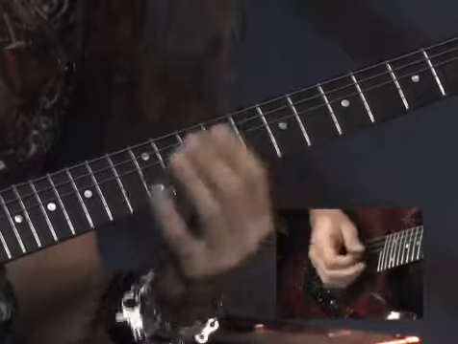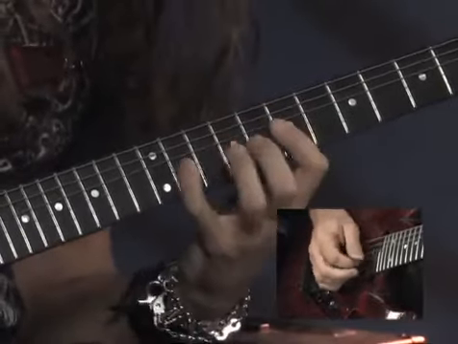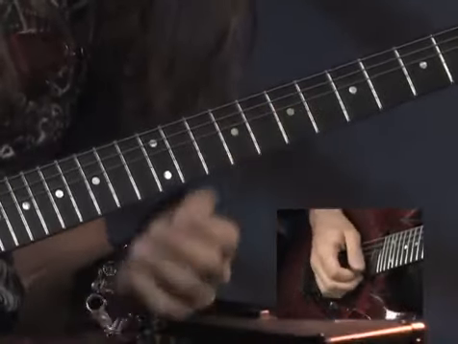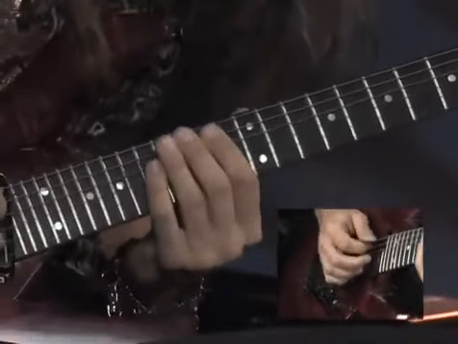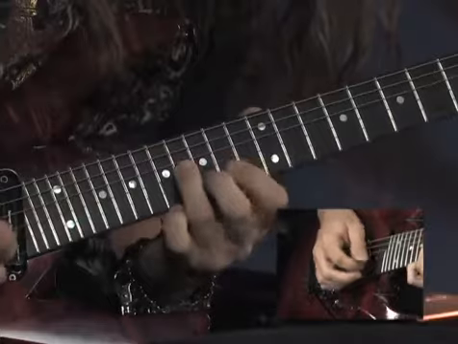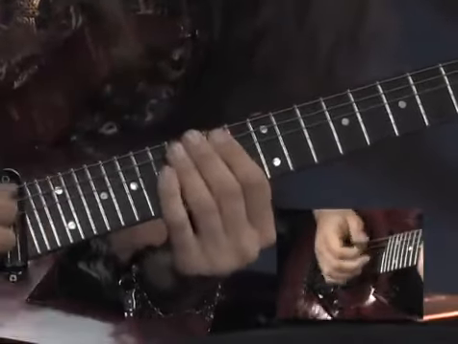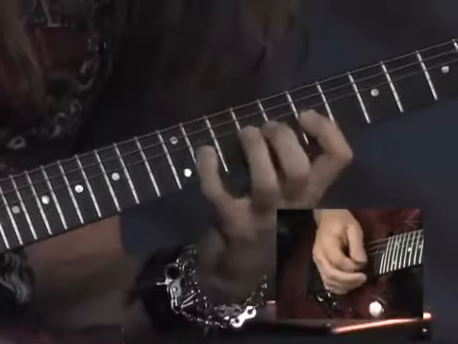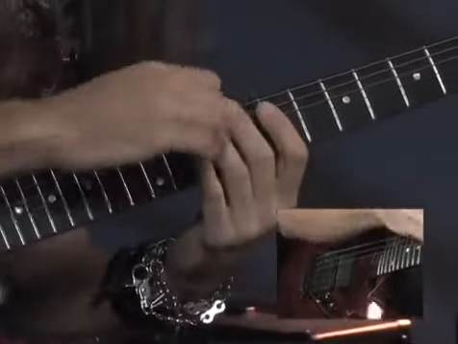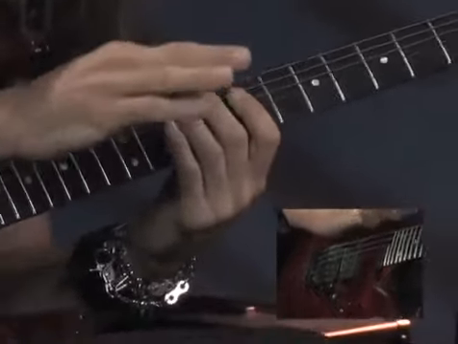Okay, remember the arpeggios. It's gonna be E minor, G major 7, and B minor. So with that, you have already the 7 notes of the Dorian mode.